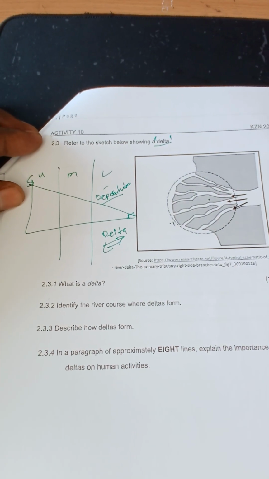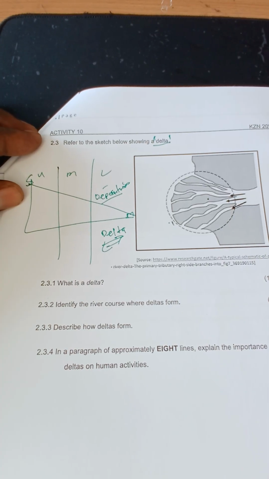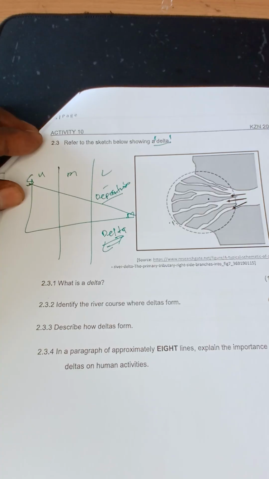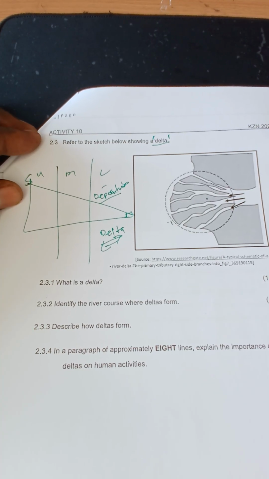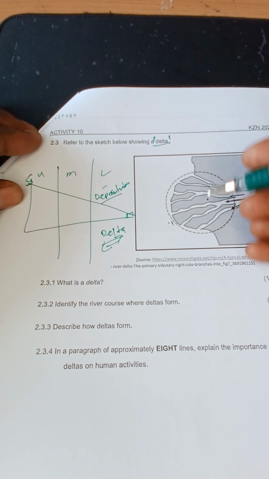Okay, and also in terms of how it looks, it's triangular. You can see it's fan-shaped, created through deposition of sediment at the mouth of the river. So you can explain it by describing what it looks like. It's a fan-shaped depositional feature that is found at the mouth of the river, that is the lower course of the river. Of course, these are some of the things that you can actually see.